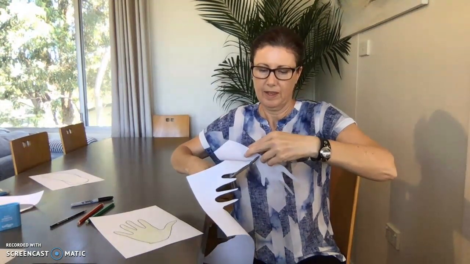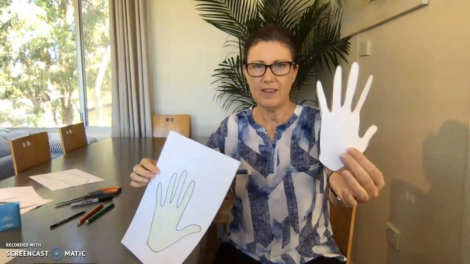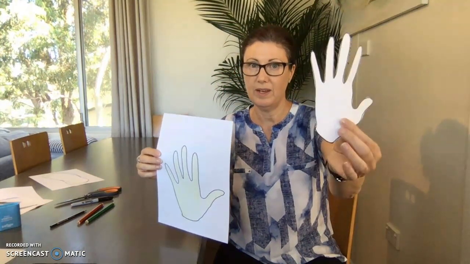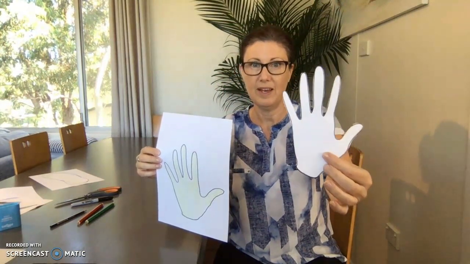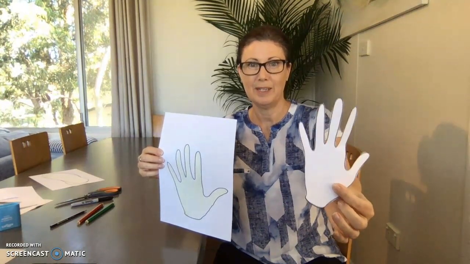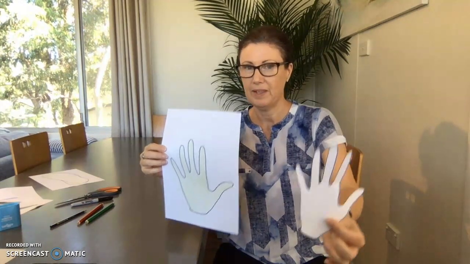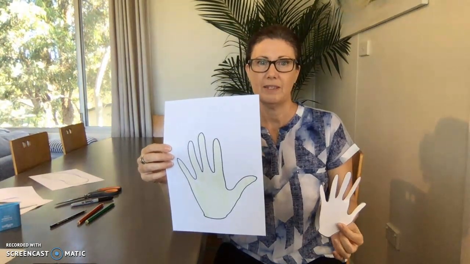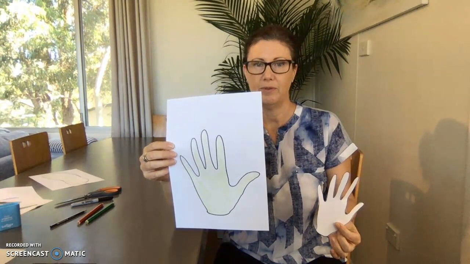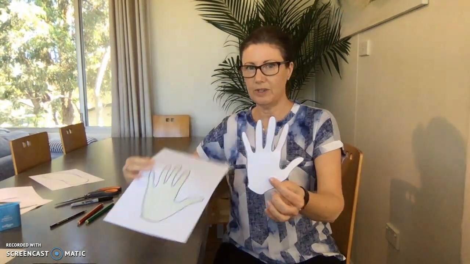Great. Excellent. So we have what I think is the smaller one. So we are estimating, we are having a prediction here that this is going to be the smaller one. So hopefully I'm right. We will find out. And this is my hand that I did before, and that is the larger one. So I'm going to put this on top.